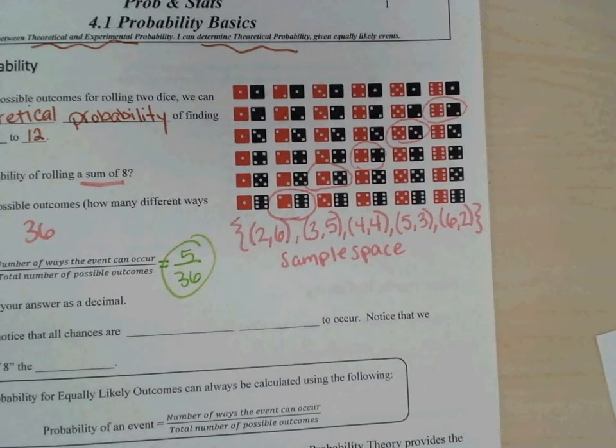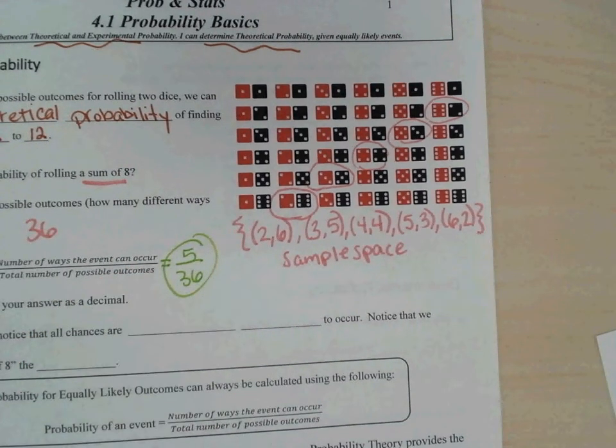Step 3 is to simplify. So you always want to make sure you simplify your fractions. A probability can be written as a simplified fraction or as a decimal. So the decimal equivalent of 5/36 would be just dividing 5 by 36. We'll round to 3 decimal places as a standard in this lesson. So everybody get your calculators ready. 5 divided by 36, we'll have a little calculator wars here.